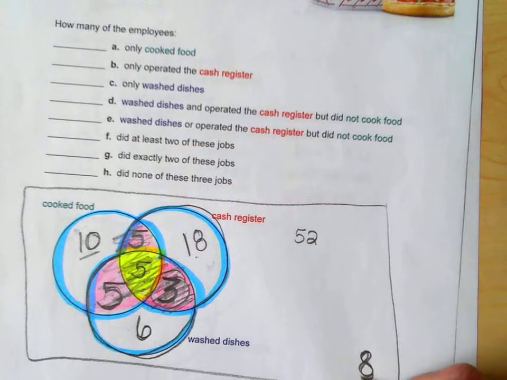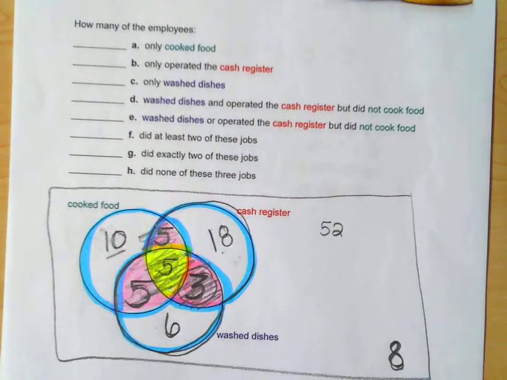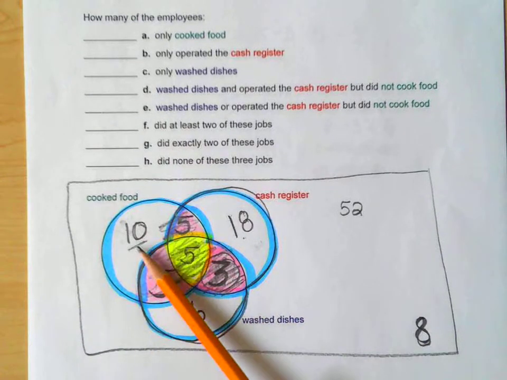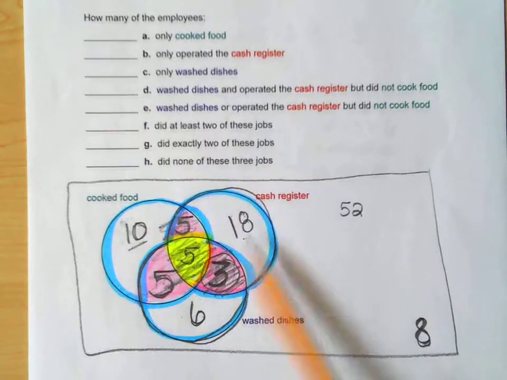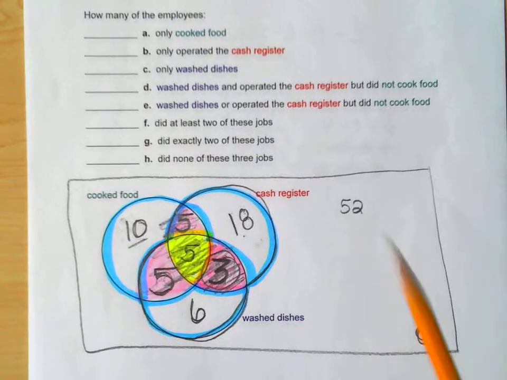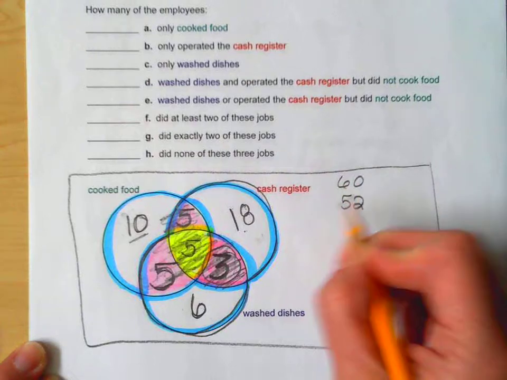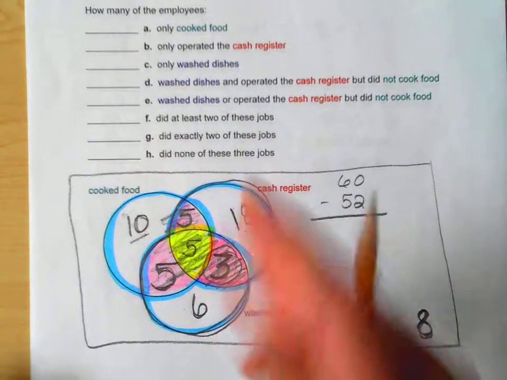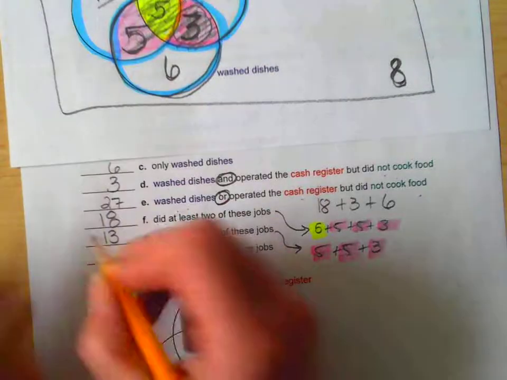lazy bums who didn't do any of these 3 jobs. Maybe they had a different job at In-N-Out. Like maybe they were cleaning tables or selling merchandise or something other than these 3 jobs. But the way I got the 8 is I added 10, 5, 5, 5, 3, 18, and 6 to get 52. And then I subtracted that from the total number of survey participants to get that there were 8 that did none of the 3 jobs.